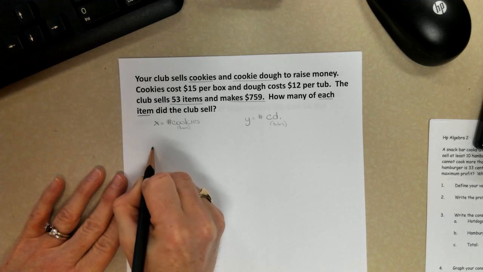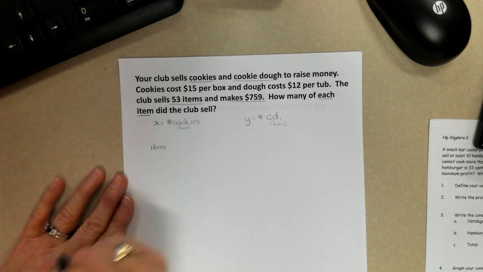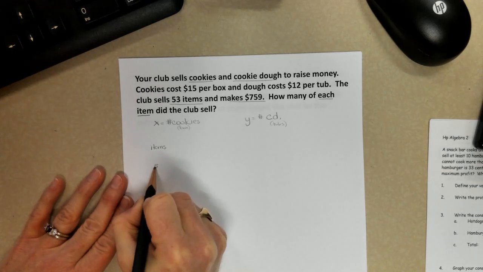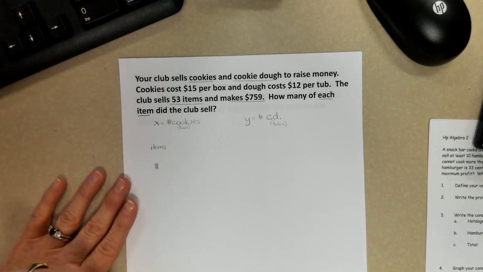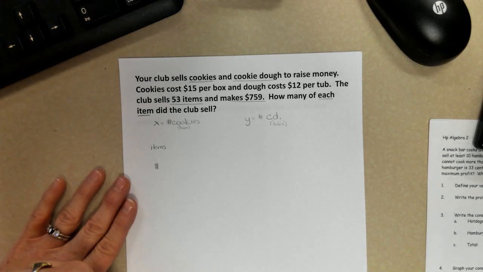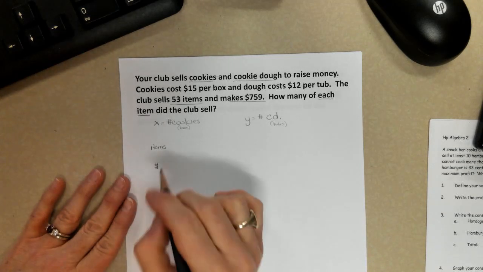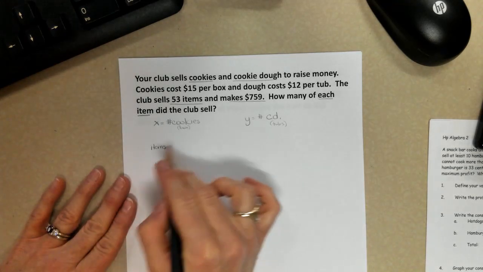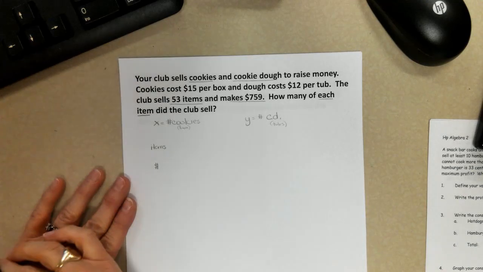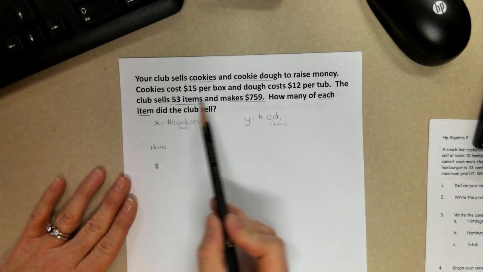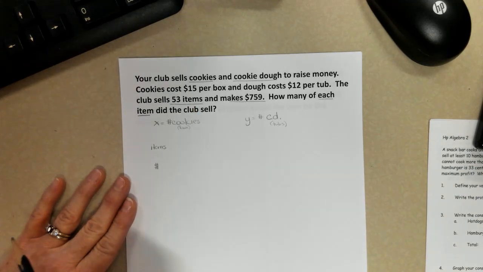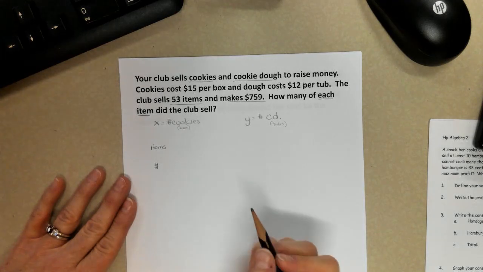We have one total, that's the number of items, how many things. And we have one total, that's how many dollars. So to make our equations here, we're going to lump items with items with items, so boxes and tubs and total. And we're going to lump money with money with money, dollars with dollars with dollars.